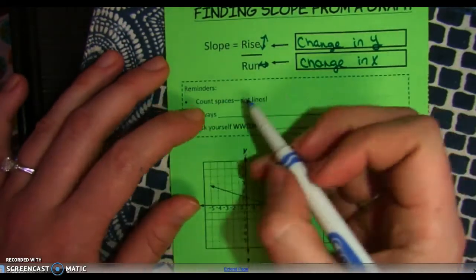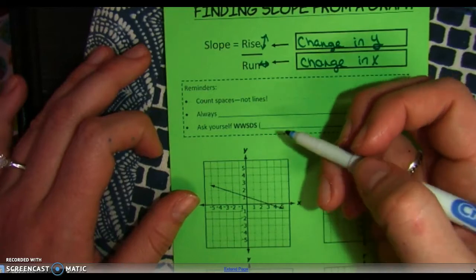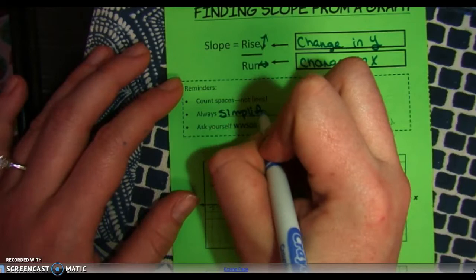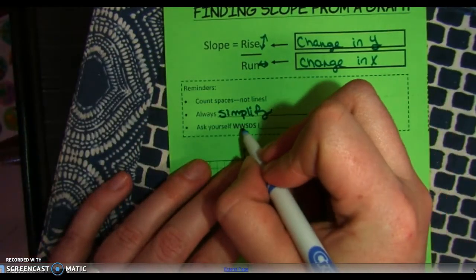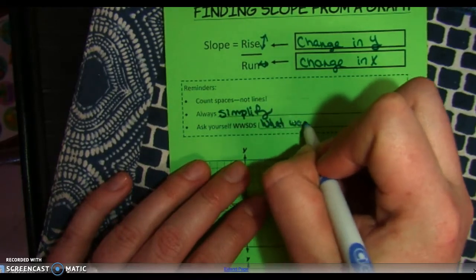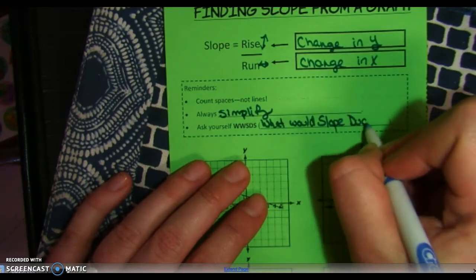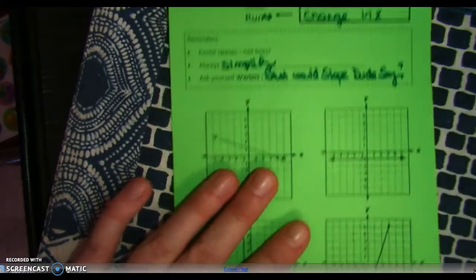So we're always going to count spaces, not lines. We're going to kind of think about jumping like a bunny jumps. We always want to simplify. Improper fractions are fine. And we're always going to ask ourselves WWSDS, or what would slope dude say? So that's going to be key here.